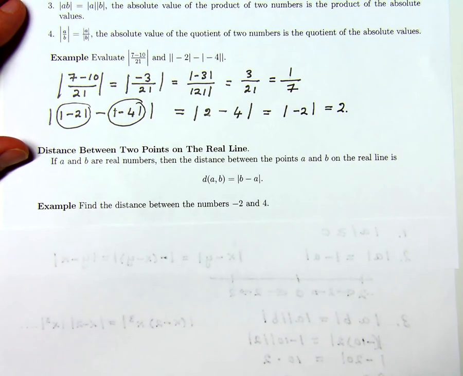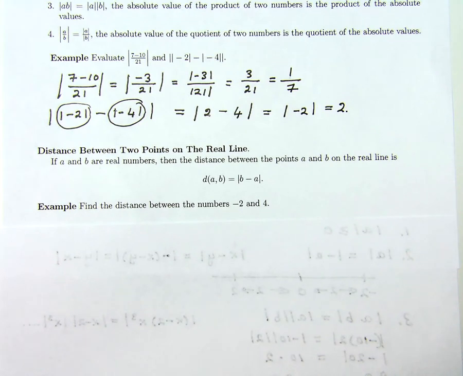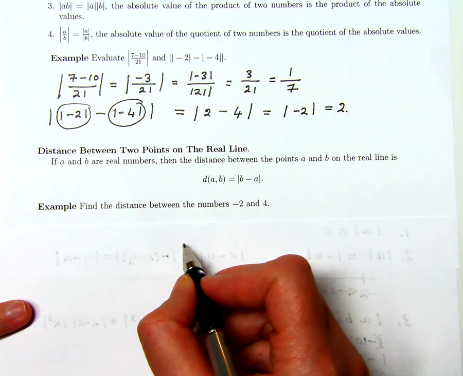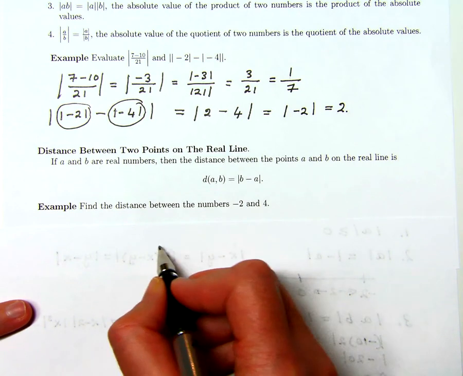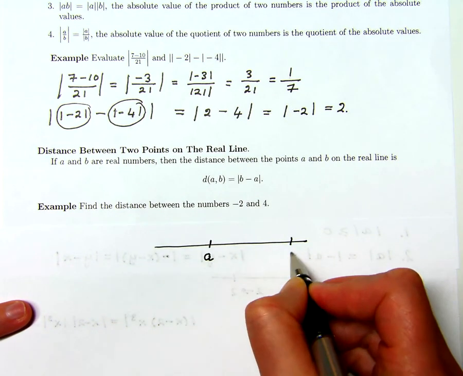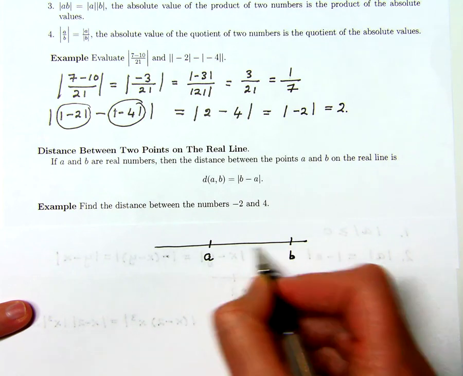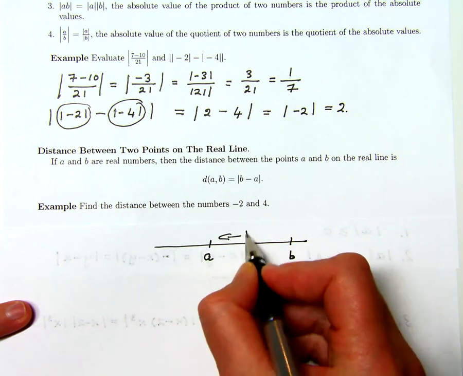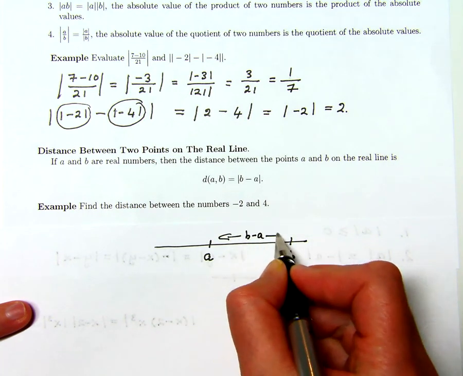Lastly, let me point out the relationship between the absolute value and the distance between 2 points. So we have the distance between 2 points A and B on the number line is either B minus A or A minus B, depending on whether B is larger than A or not.